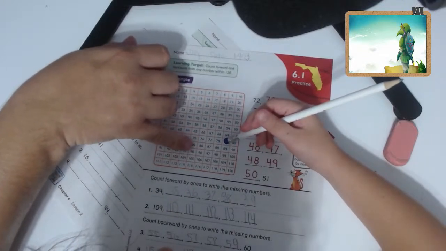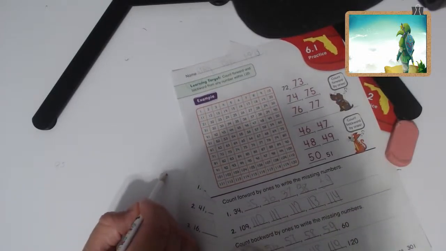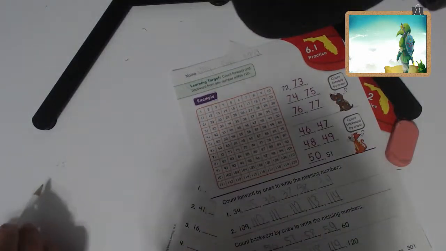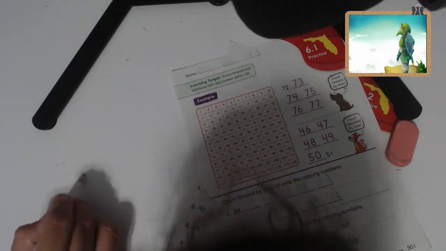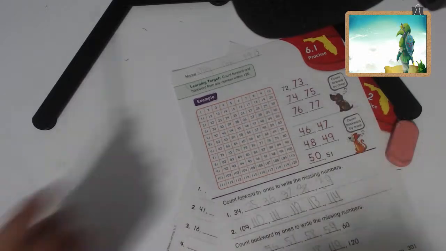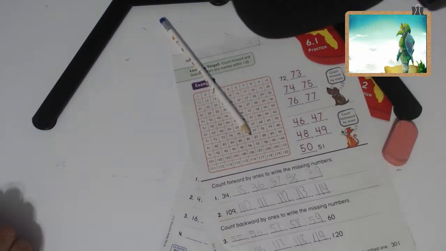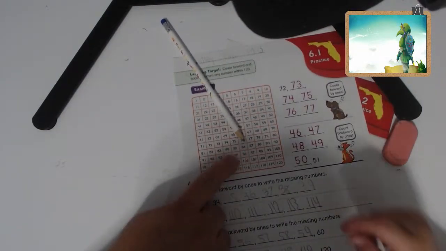So between these two numbers, so let's do it like this. Even better. So 85, right? 95. What are the numbers between here? So 85 is here and 95 is here.